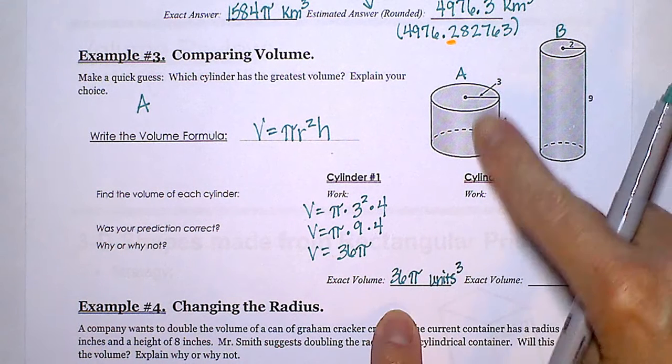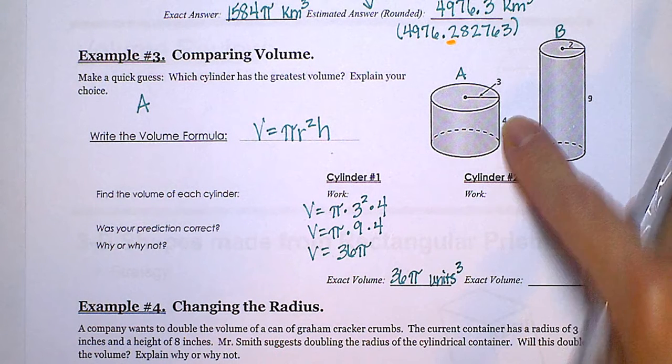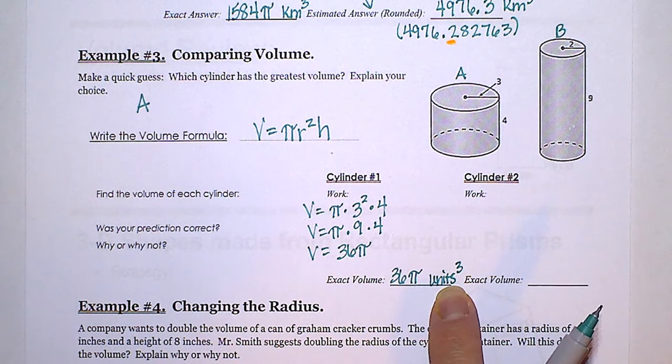Now, because this isn't labeled with inches or centimeters or meters or yards or feet, we still need to label it, but we're going to label it units cubed.